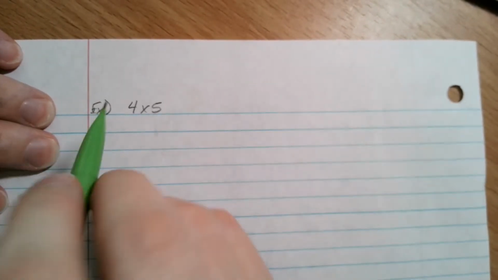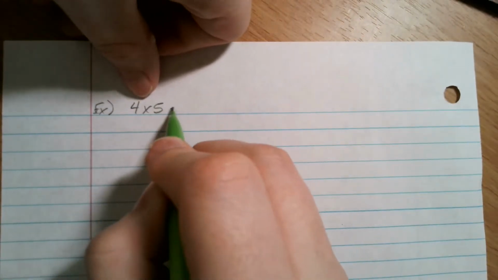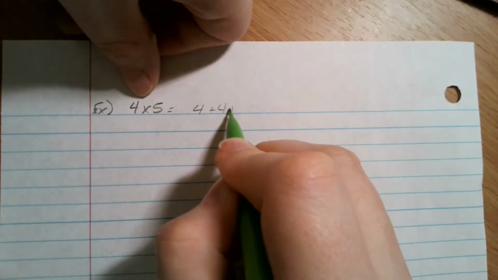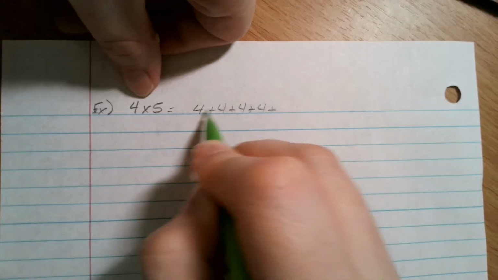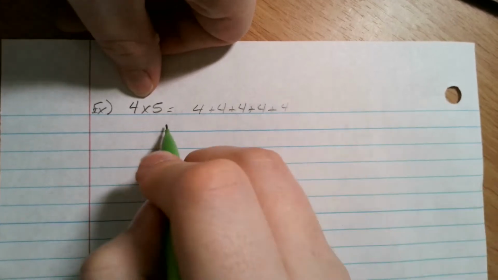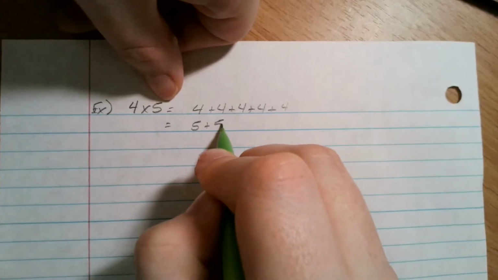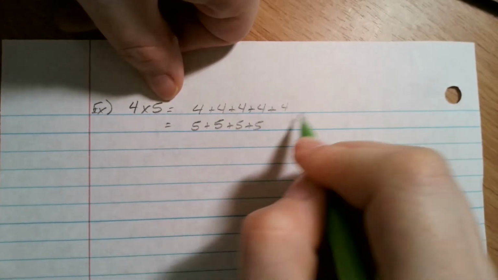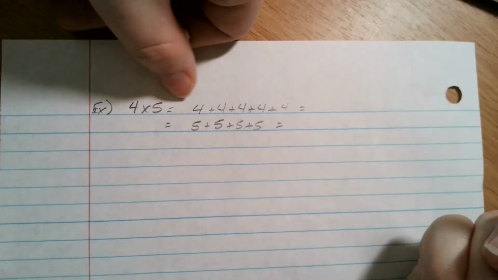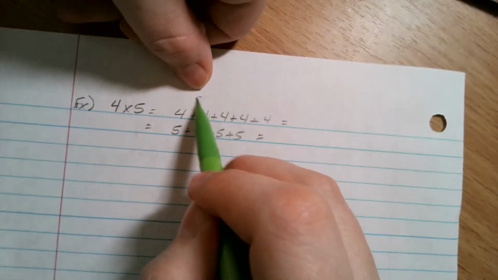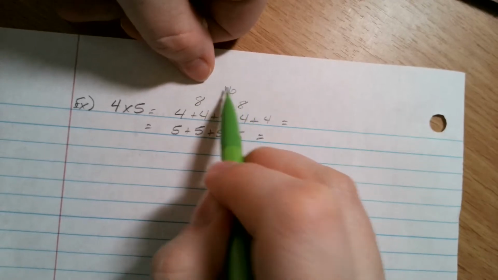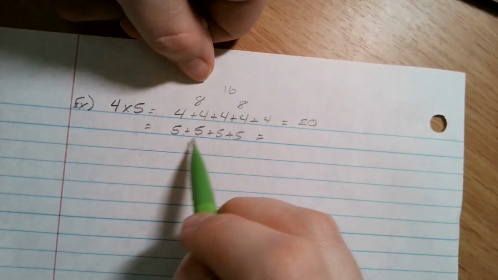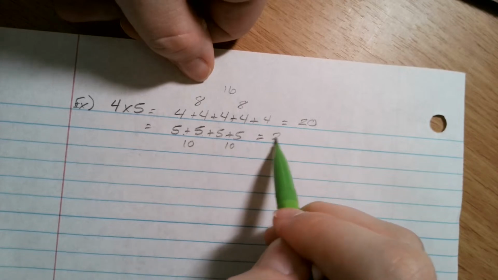So if we see something in multiplication, such as 4 times 5, that is saying we are adding 4 5 times, or we're adding 5 4 times. Whichever is really easiest to think about. So 4 and 4 is 8. 8 and 8 is 16. 16 and 4 is 20. 5 and 5 is 10. 10 and 10 is 20.